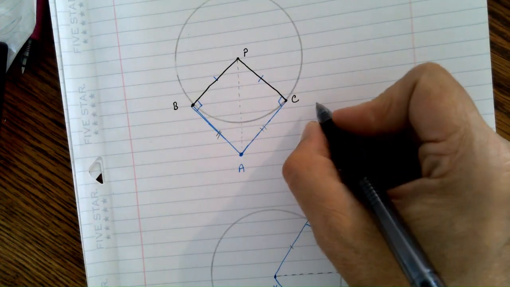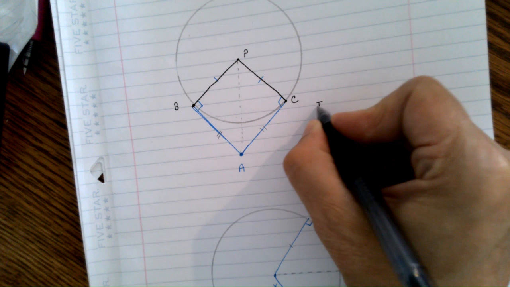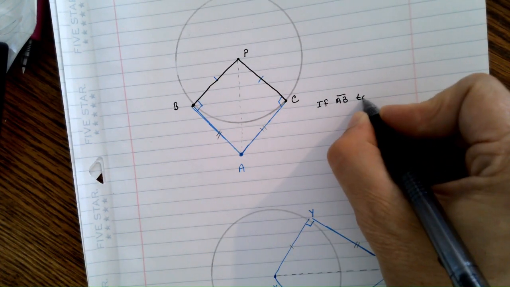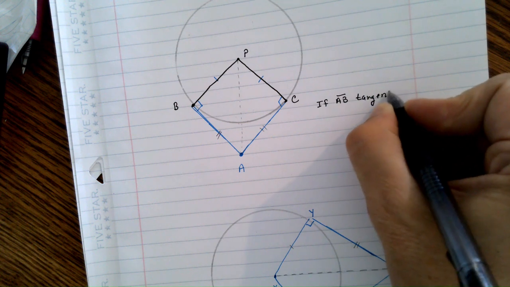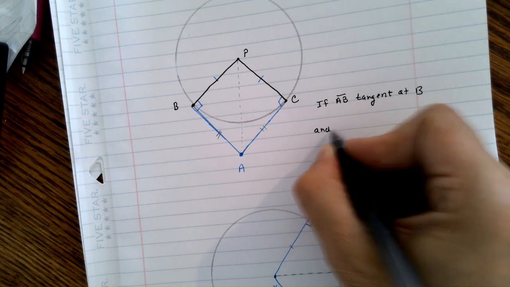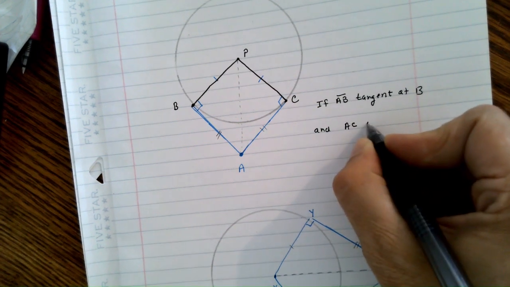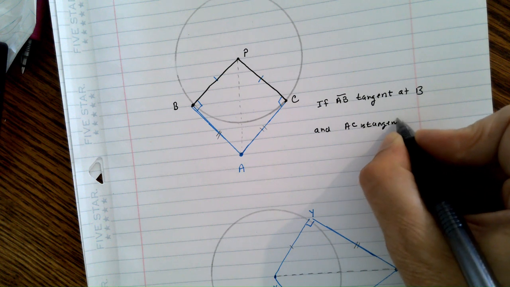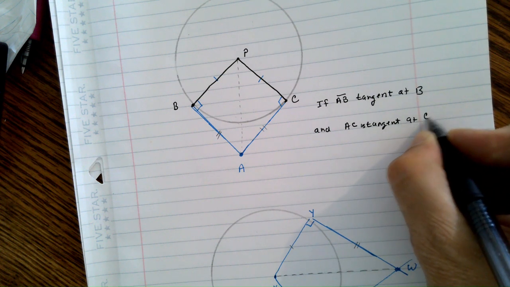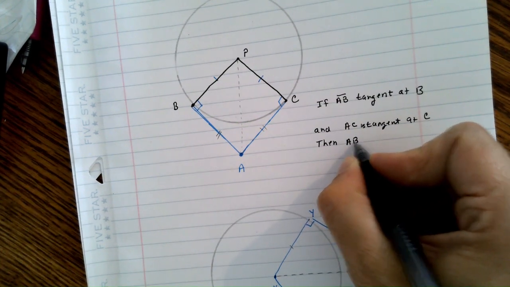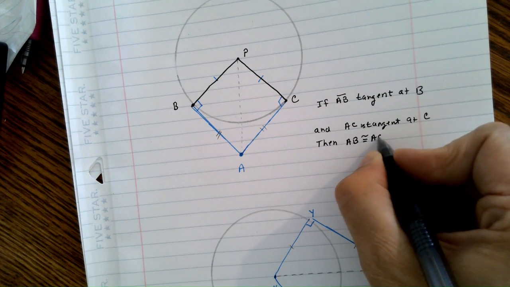So I'm going to come up here and just go, if AB is tangent at B and AC is tangent at C, then AB is congruent to AC.